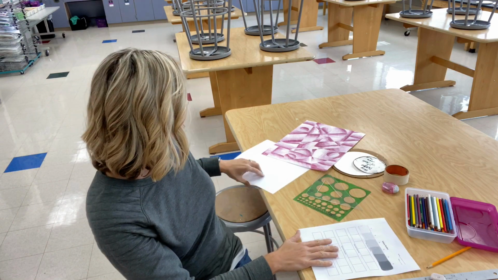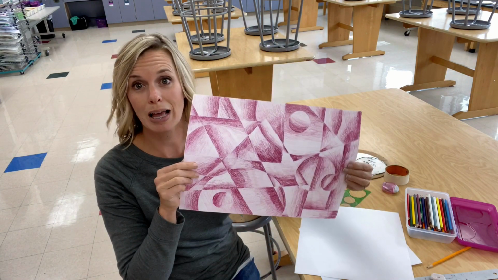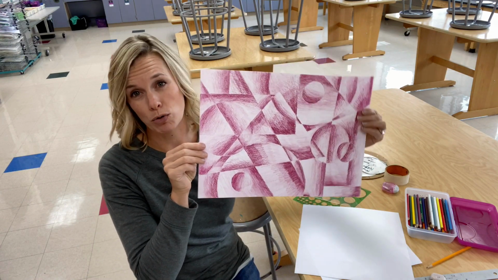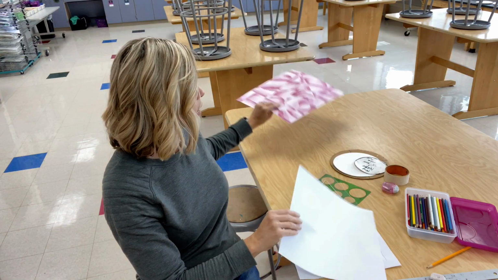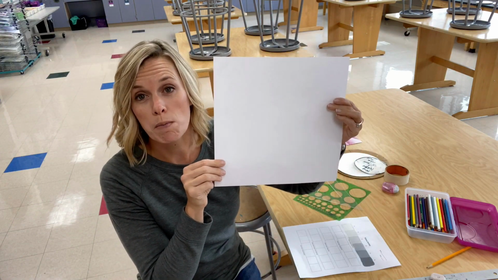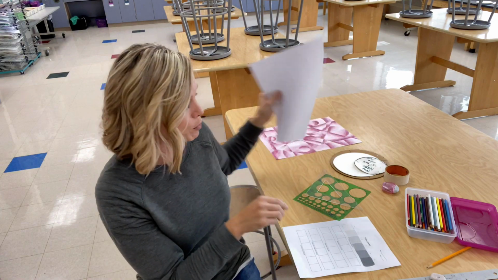For this lesson, you will need a 12 by 12 piece of paper. You can see on my previous example, I did it on a large 12 by 18. I felt like this took almost too much time. It was too big. So we're going to just cut that down to a 12 by 12. For the remote learners at home, if you don't have 12 by 12, you can just use the 8 by 10 white piece of drawing paper.